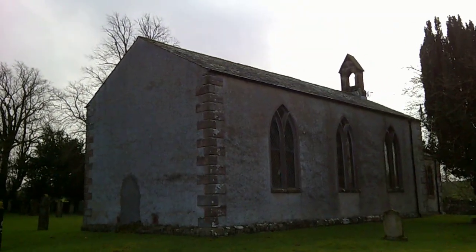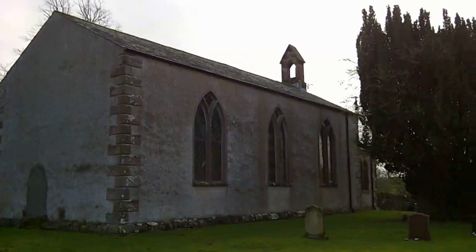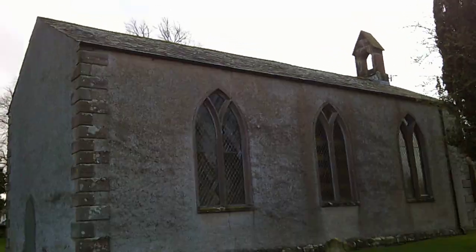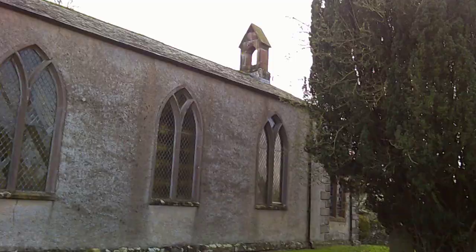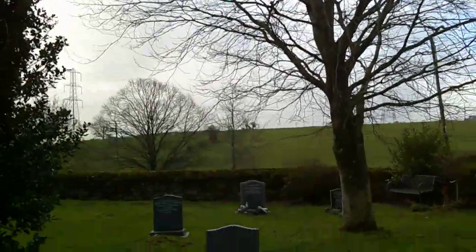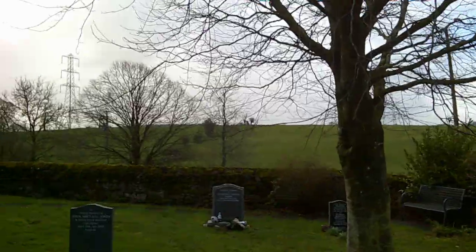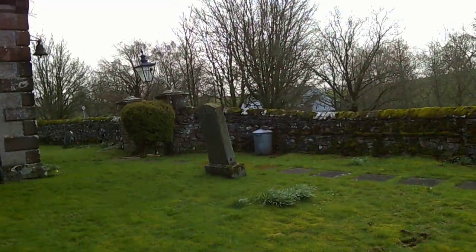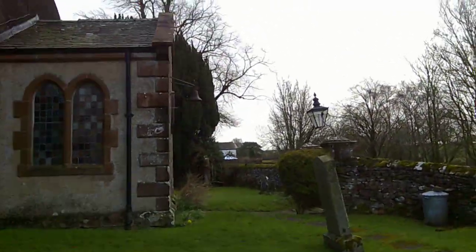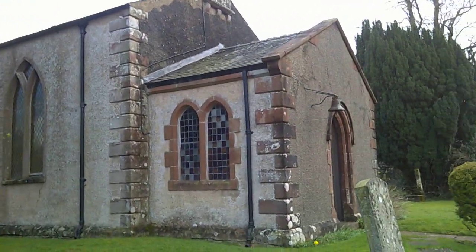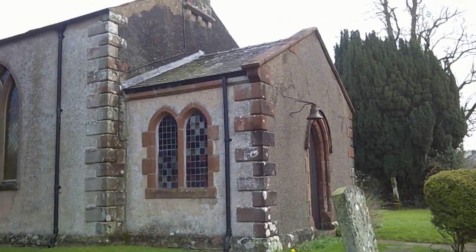So that is the north side, and it's just the same as the south side. There's a graveyard, of course, surrounding the church, and nice setting. We're not very far from the M6, so there's this constant roar of traffic, which, that's life. That's what all the people say. And there's the gate again, back. You can see the bell now is hung outside there. So there we are, that is Thrimby.